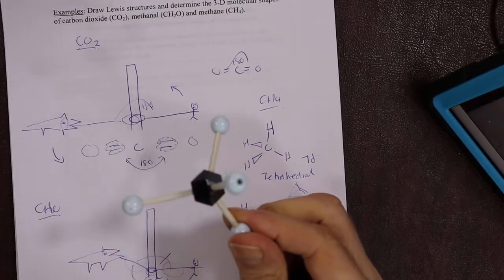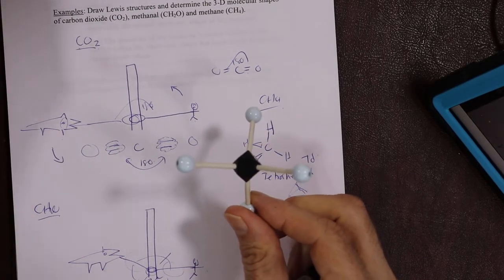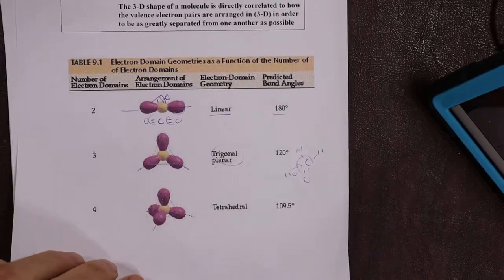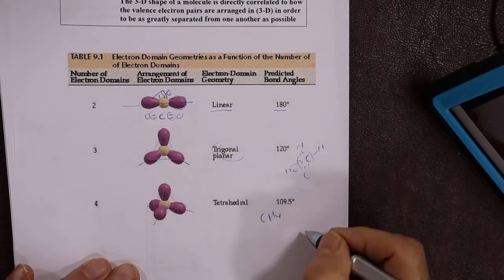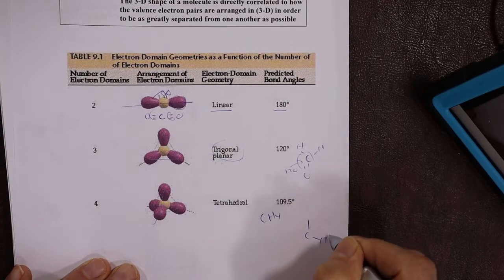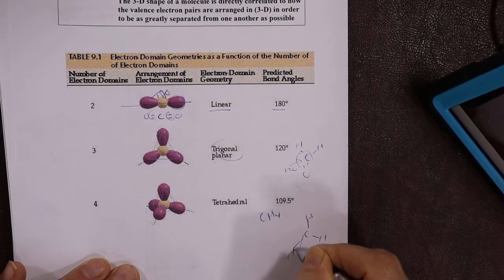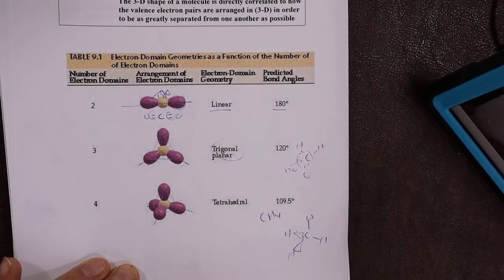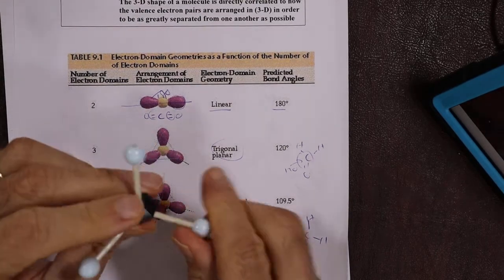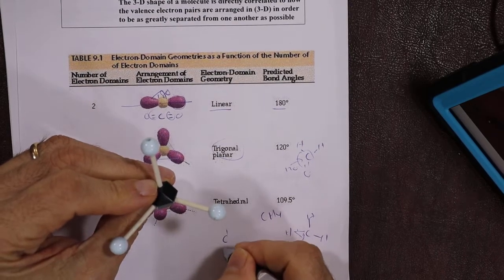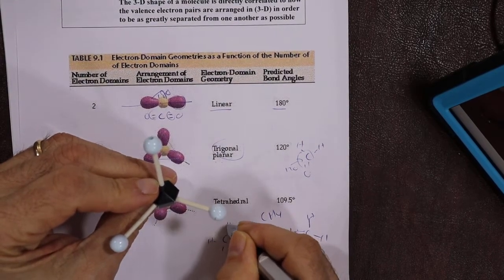So 4 clumps, looks like a tripod. Tetrahedral, CH4. Both in the same plane, coming out, going back. Okay, 4 clumps tetrahedral.